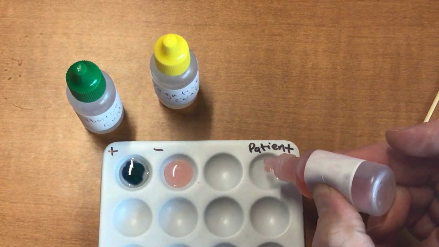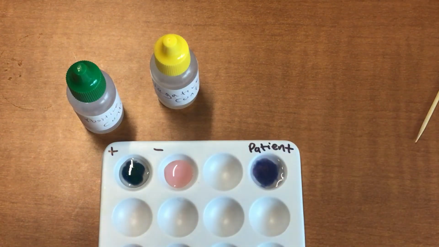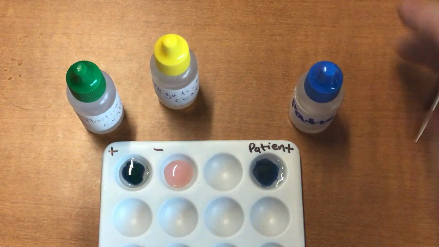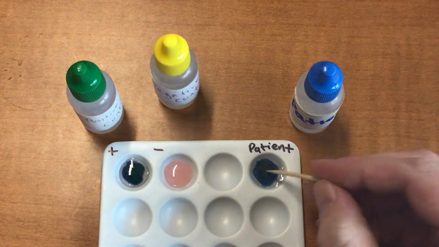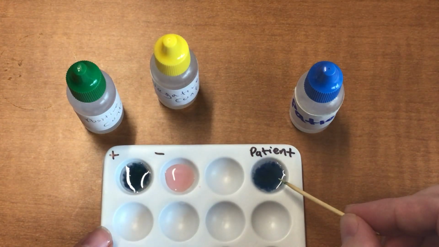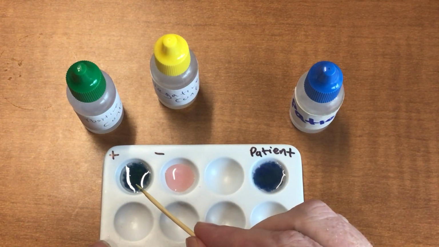So we pour that in there. And you can see that it in fact turned blue. So this is a simple case of our patient testing positive for salmonella, because we can compare. You can use your toothpick. You can mix it up a little bit. Compare them out. You can see that the patient here compares strongly to the one with salmonella.